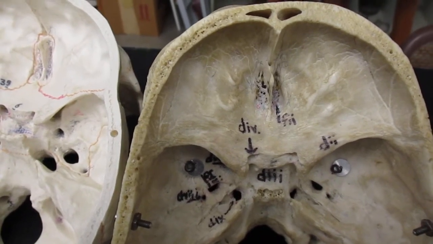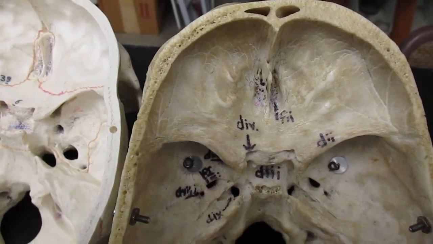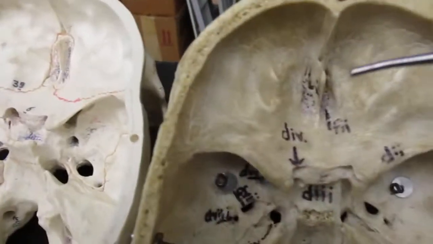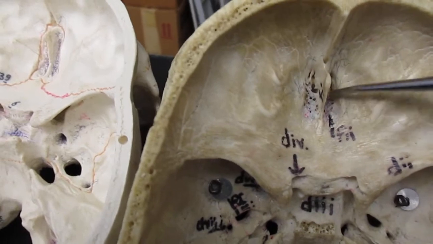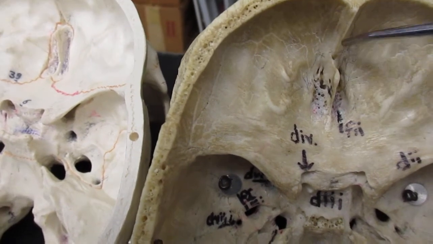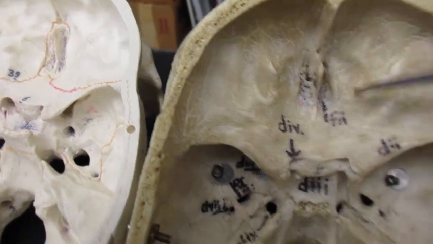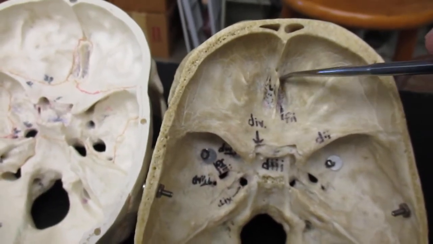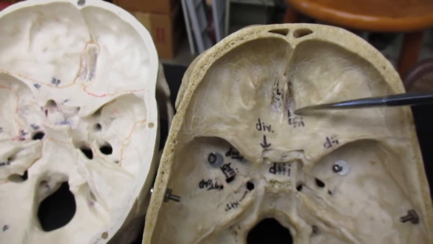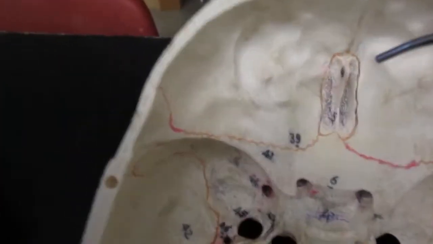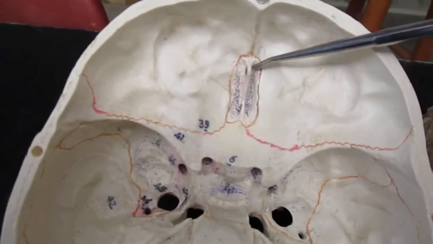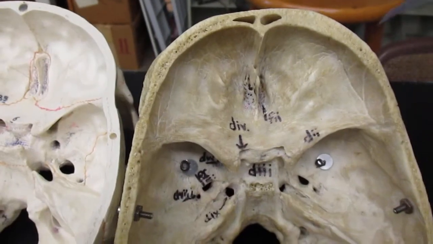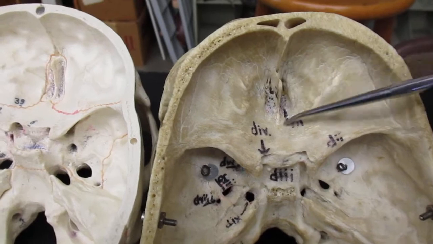Let's continue with the skull. So we have the ethmoid bone right here. The ethmoid bone is an internal bone. So the ethmoid bone is seen right here. You can also see the ethmoid bone right here on this plastic skull. This is a real skull here, so you can see the ethmoid bone.